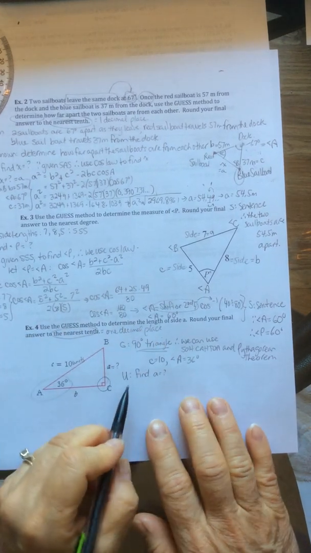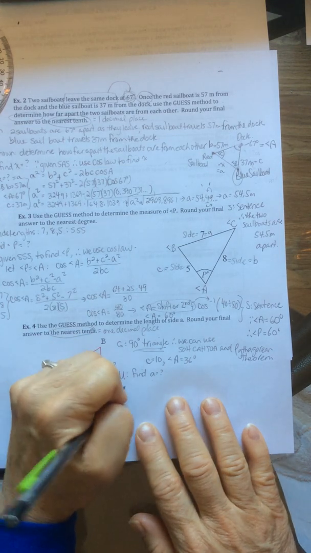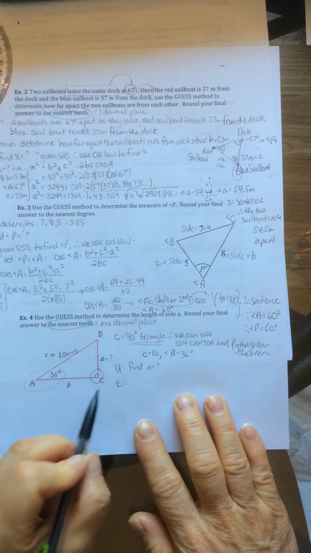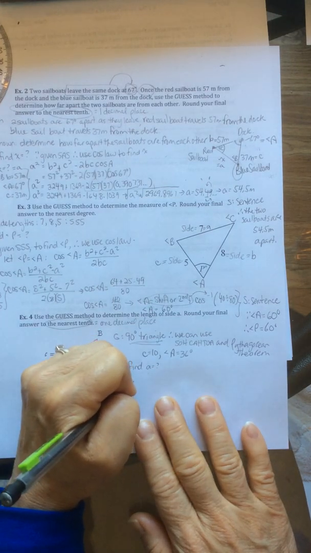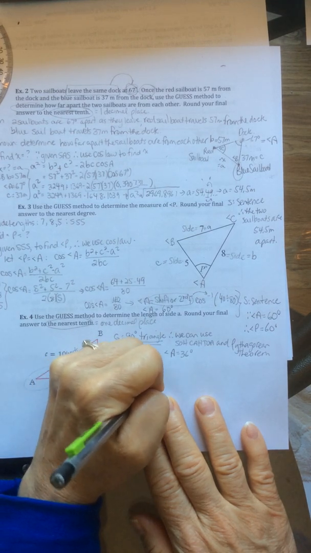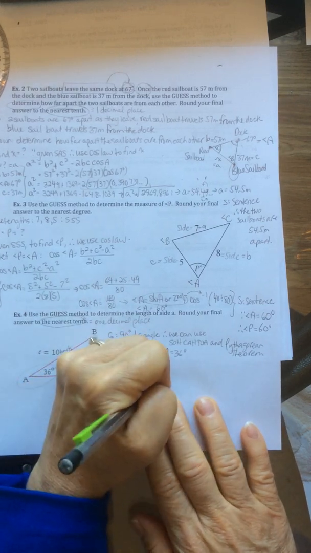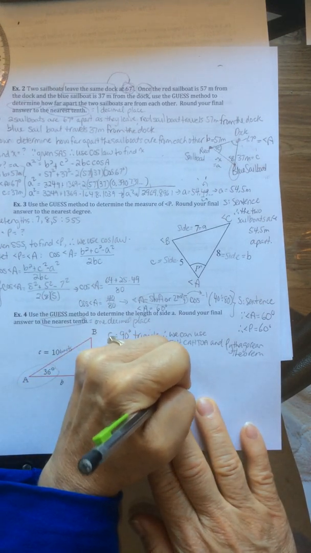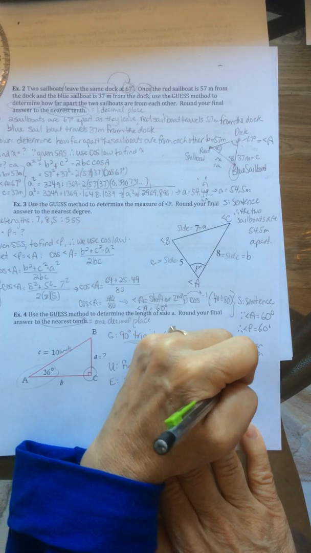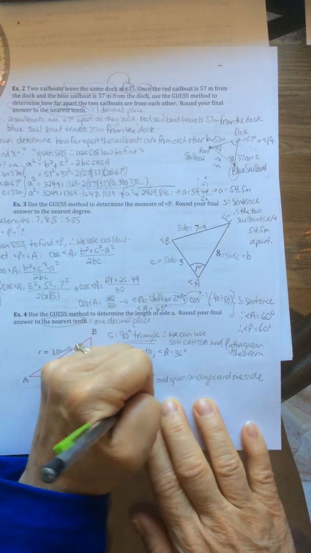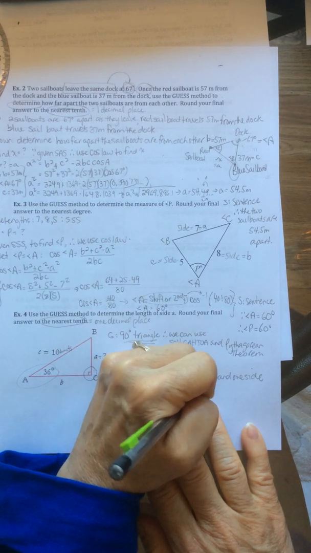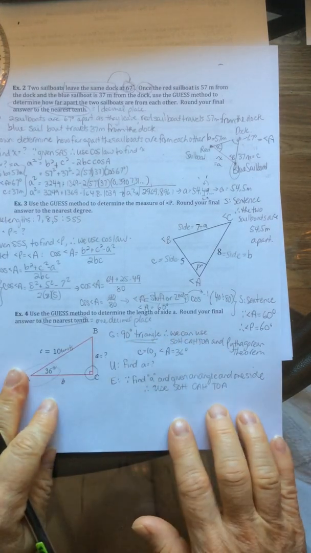If we are looking for side A, we've got to pick a formula or an equation that helps us put what's been given and what the unknown is. Okay, so since we're finding A, and we're given an angle and one side, therefore use SOHCAHTOA. Okay, all right.